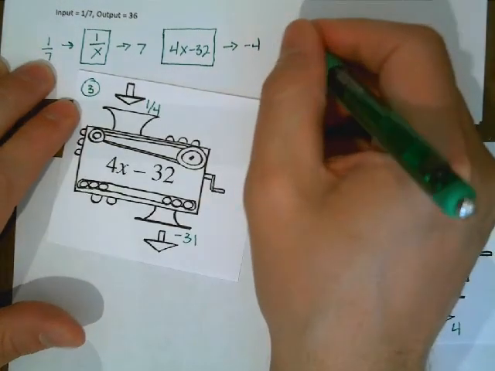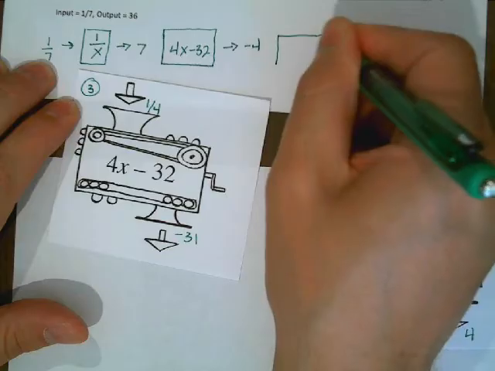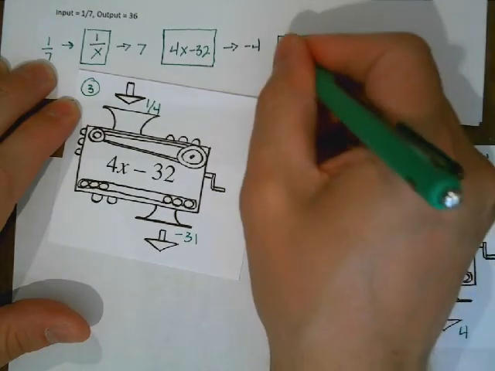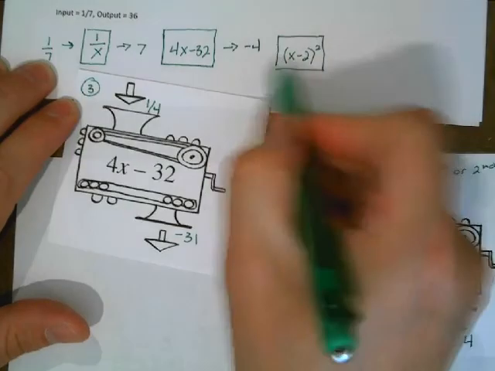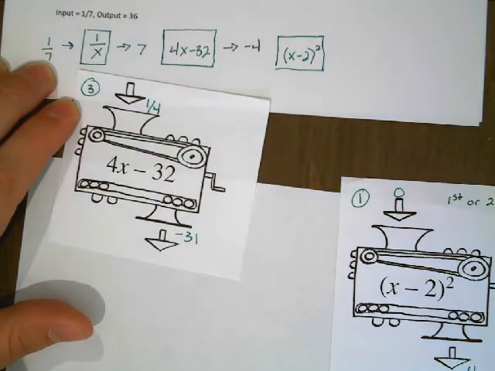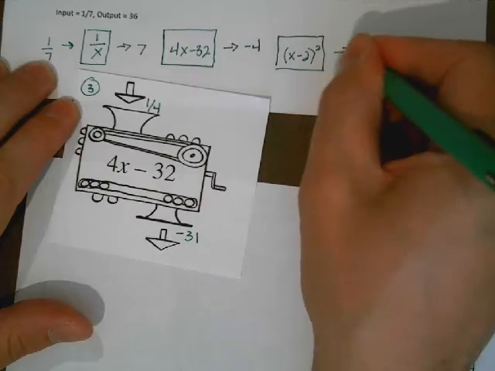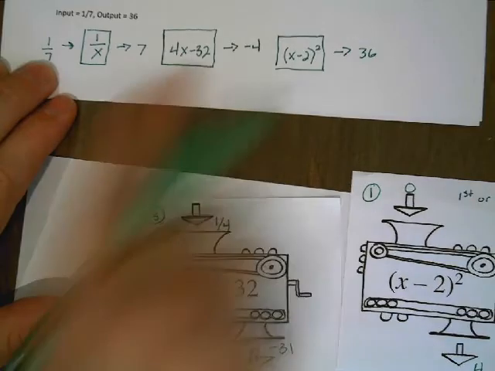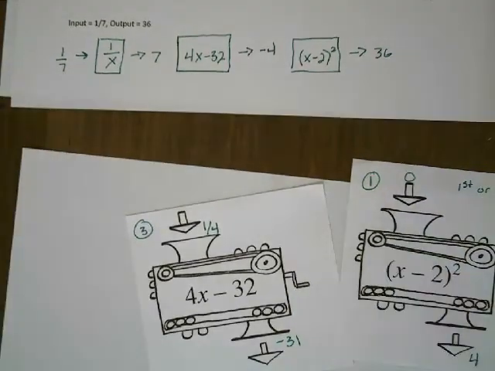Okay. So our last function, that's a horrible square, but I'm going to deal with it, is (x minus 2) squared. So if I do negative 4 minus 2, that's negative 6. And negative 6 squared is positive 36. So there's the order. 1/x first, 4x minus 32, (x minus 2) squared. We've got our order for our things. All right, we have one last problem.